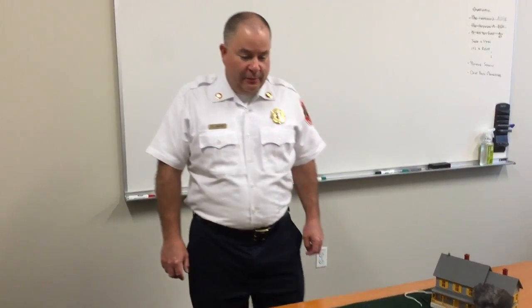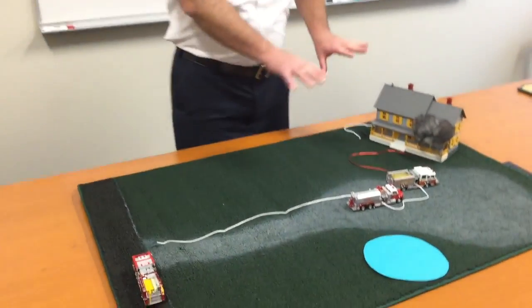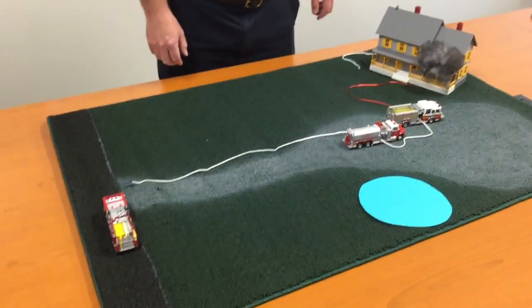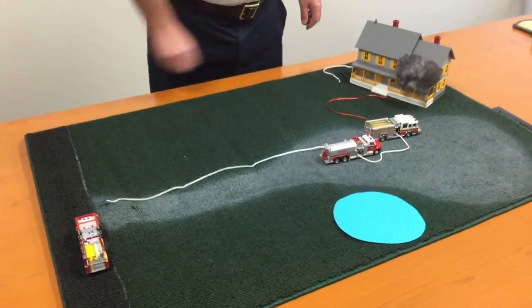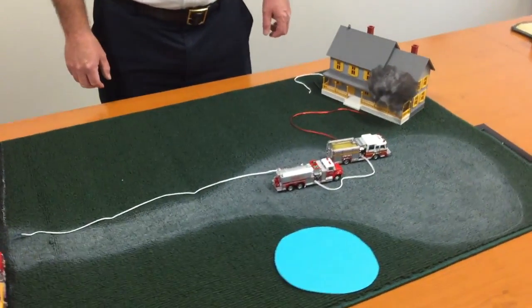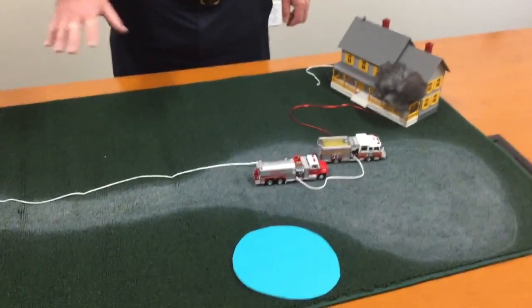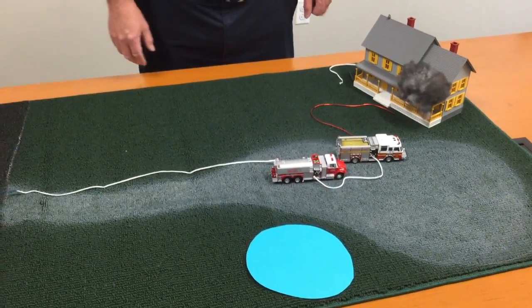Okay, so we're back talking about rural water supply under the incident response policy. And right now we want to talk about what happens when you anticipate using a static water source on the scene of a call. So as we look at our scene here, we've already had the first engine and first tanker arrive. They've laid out as they are supposed to.